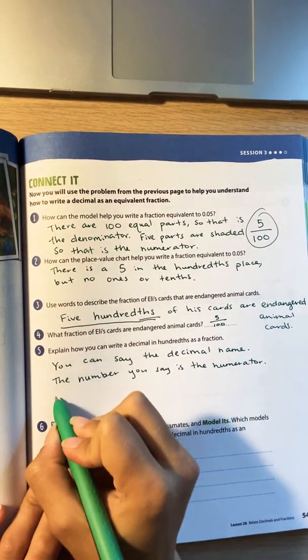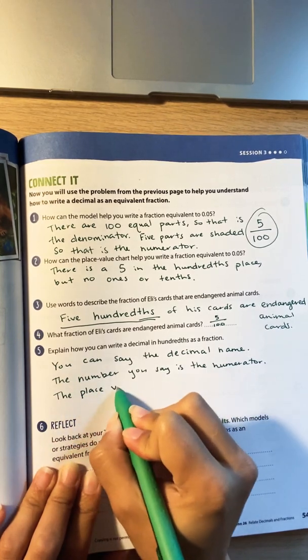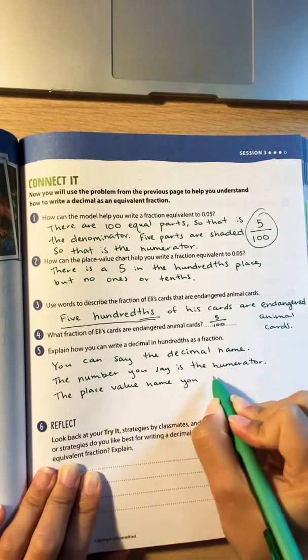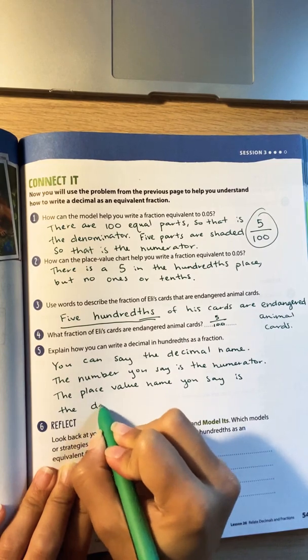The place value name, you say, is the denominator.